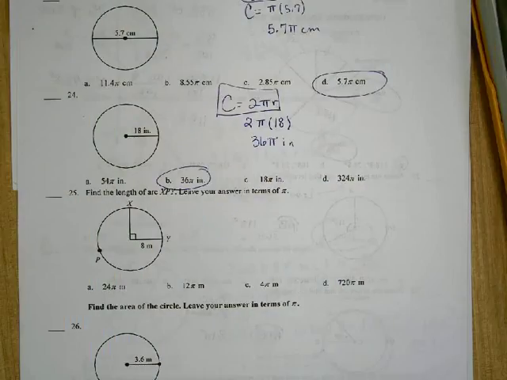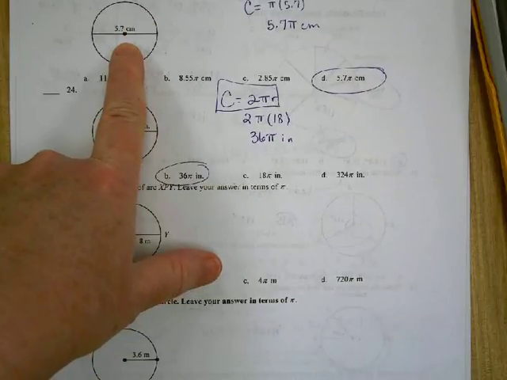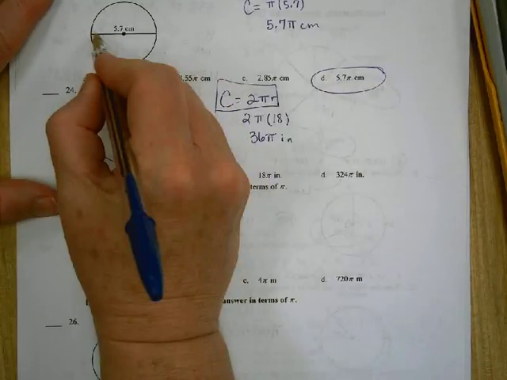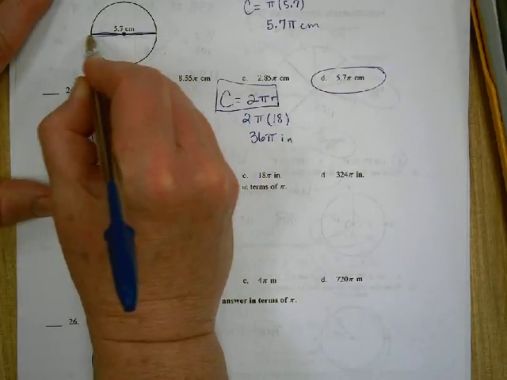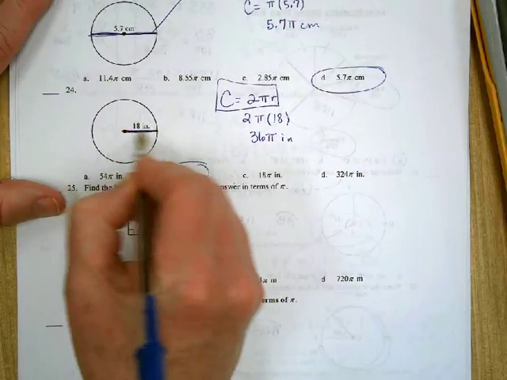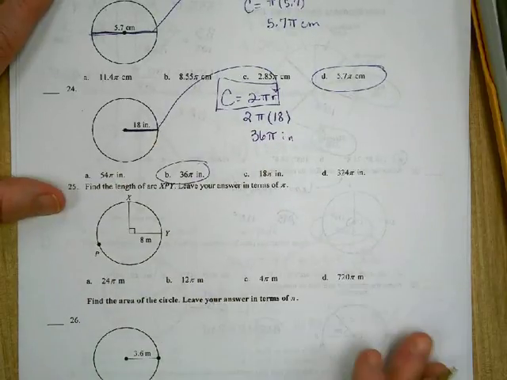Well, why do you think I picked that one? What did they tell me in that circle? They gave you the whole thing. They gave me the diameter. See, this is the diameter. So I used the one that had the D in it. But this time they gave me the radius, so I picked the one that had the R in it. But now I'm down here, what am I doing here?